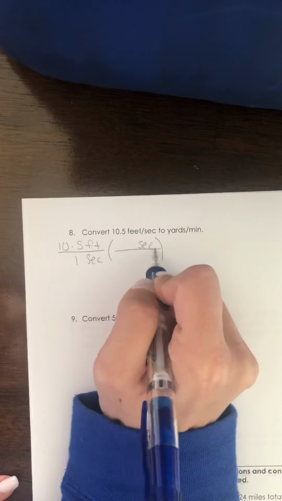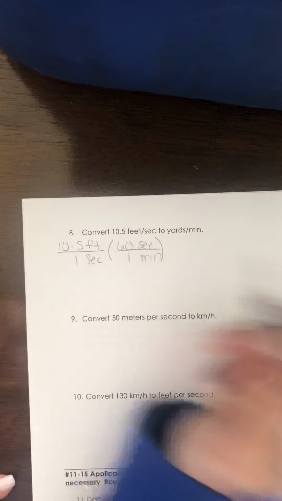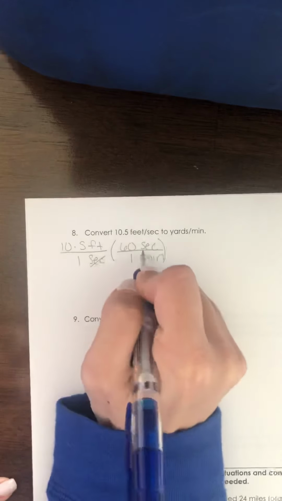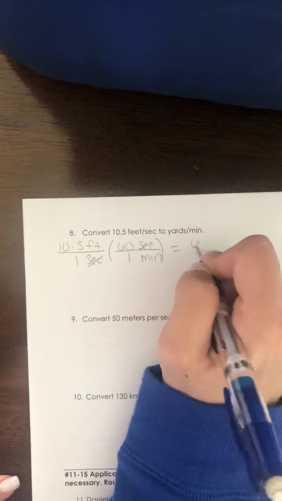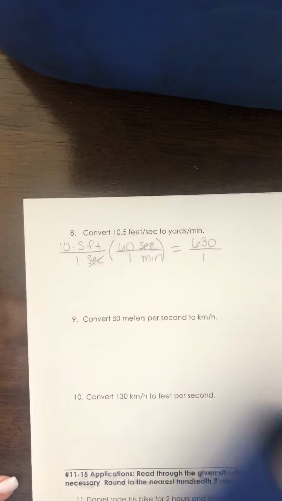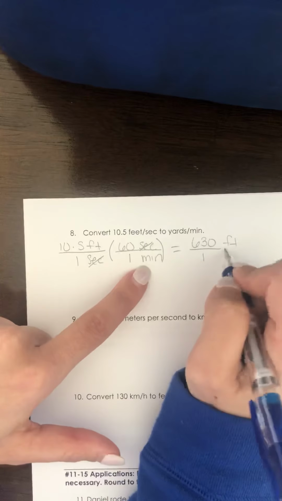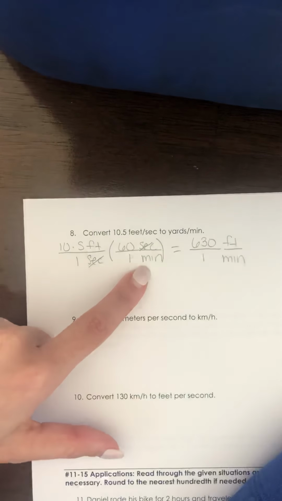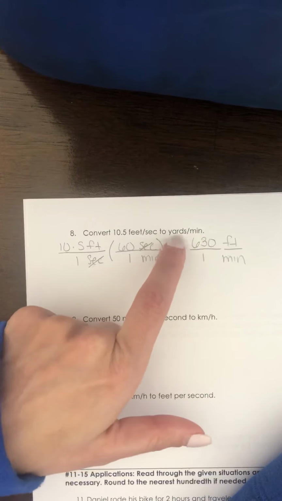So seconds has to be on top, minutes on the bottom. I know there's 60 seconds in 1 minute. So my seconds will cancel. 10.5 times 60 is 630 over just my 1 on the bottom. My feet are still my label on top, and my minutes are my label on the bottom. So I have my minutes that I need in my final answer, but I still need my yards.